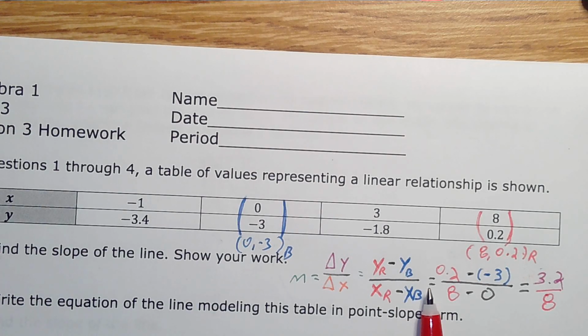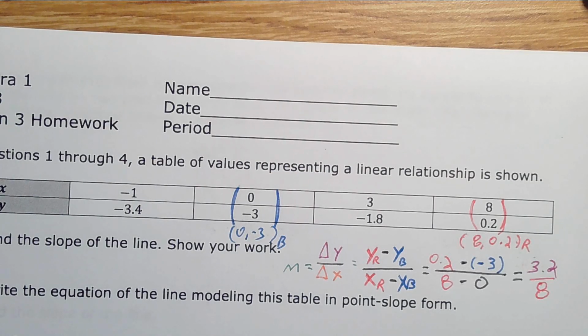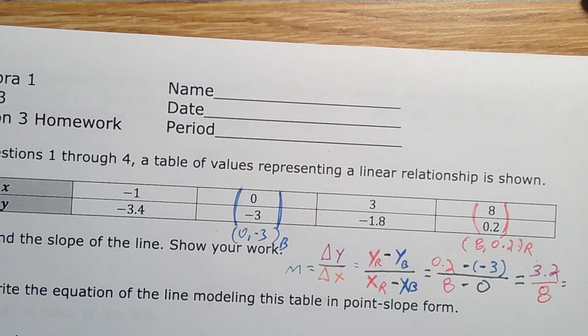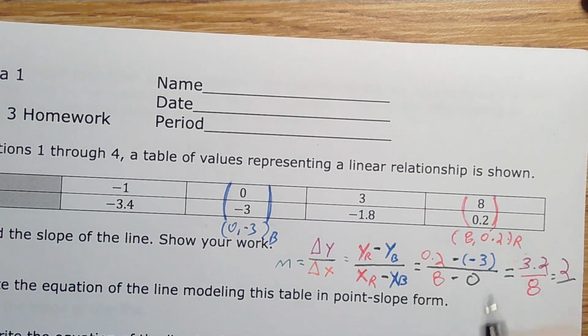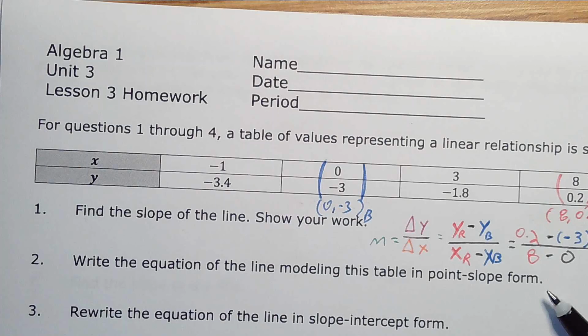That's 2/5. Thanks to my calculator, I was able to determine that that is 2 over 5. That's 2/5. Okay, so M, I'll write this over here.